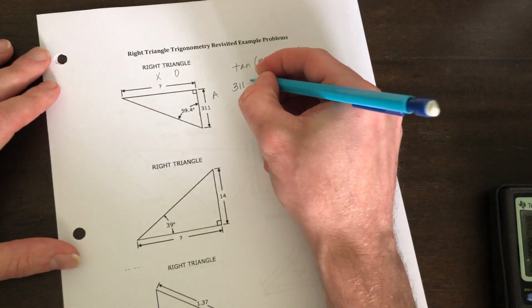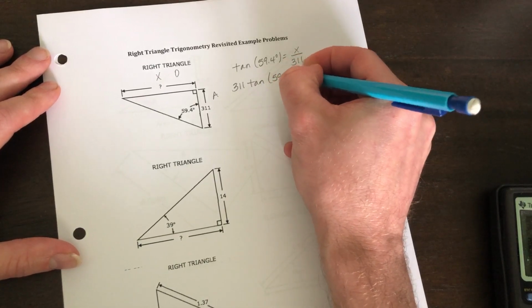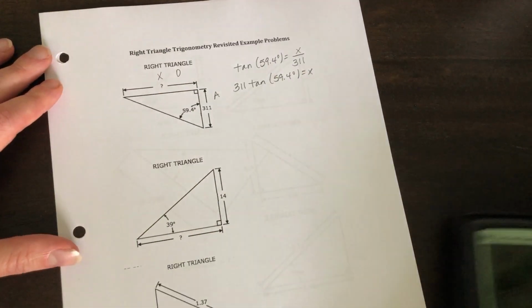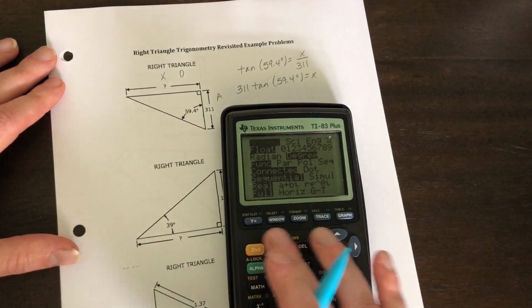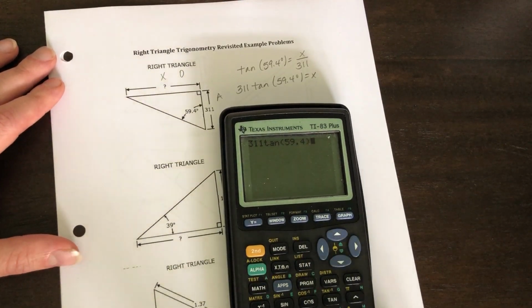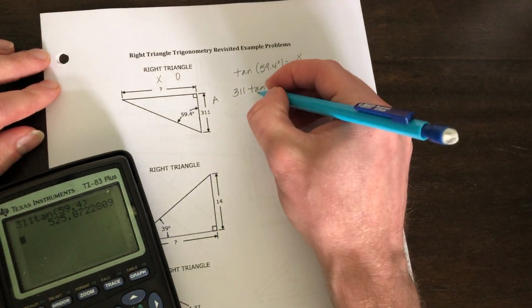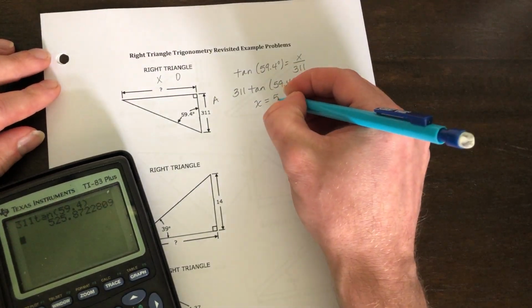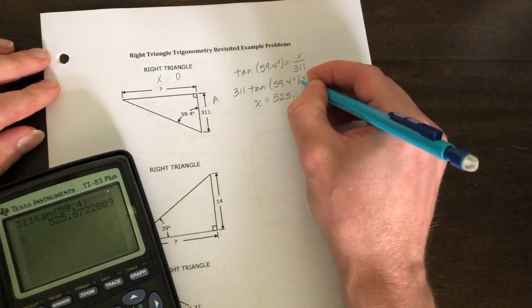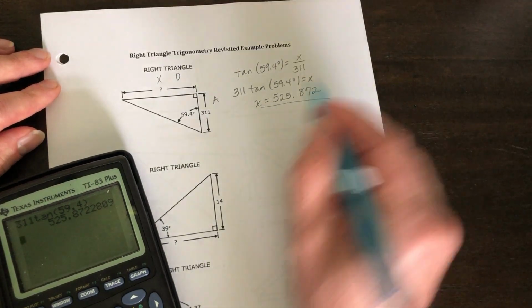So 311 tangent of 59.4 is equal to x. I'm in degrees. So we do 311 tangent of 59.4, and I get 525.872.